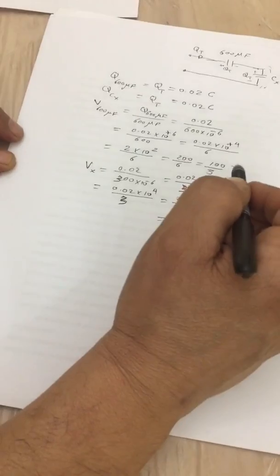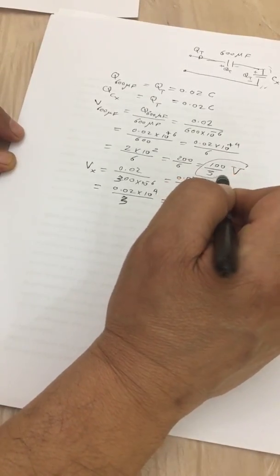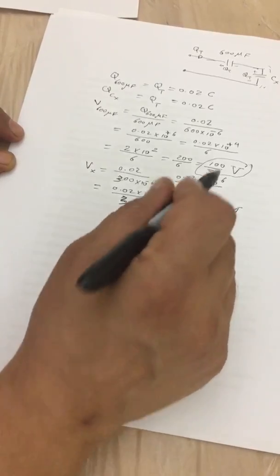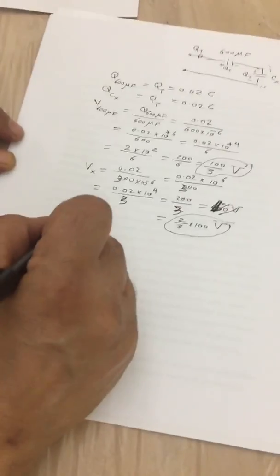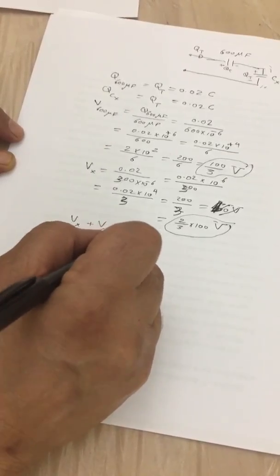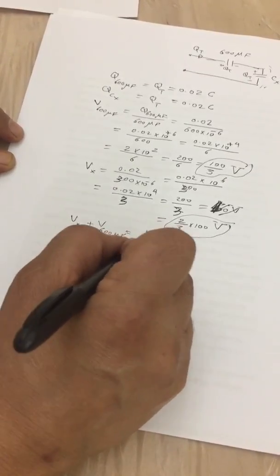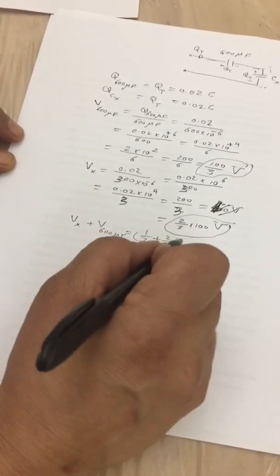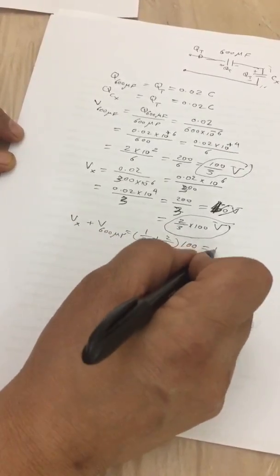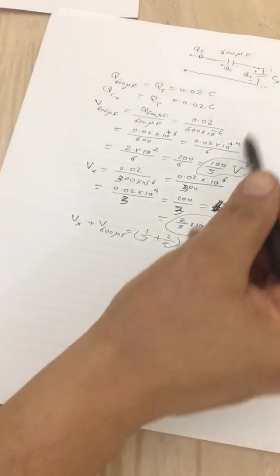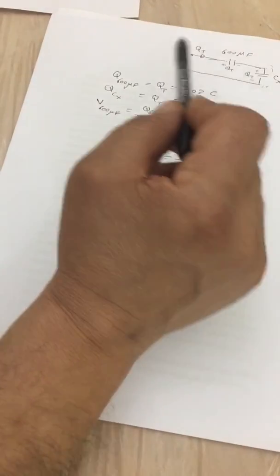So if we compare here and this one, we see that the sum of them, Vx plus V of the 600 microfarad, equal 1/3 plus 2/3 of the 100, so it will be 100. So we are correct in this case. The sum of both voltages will be 100.